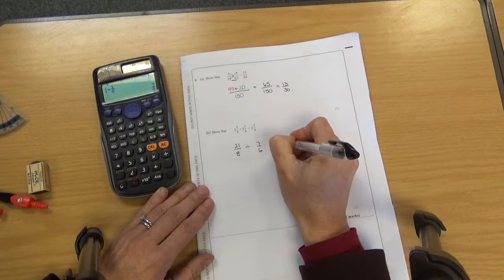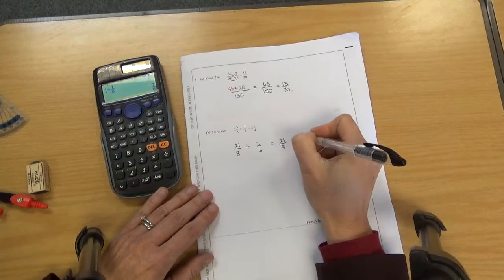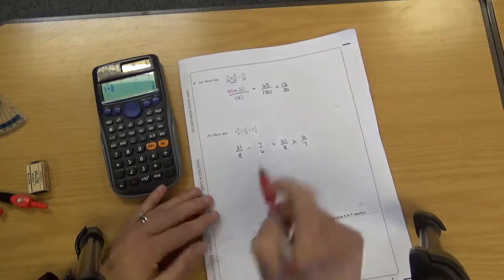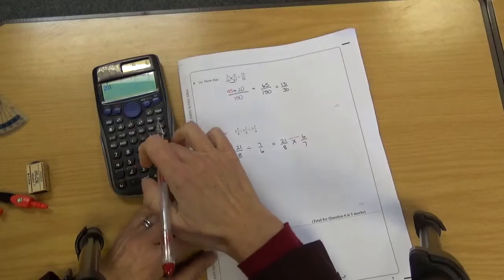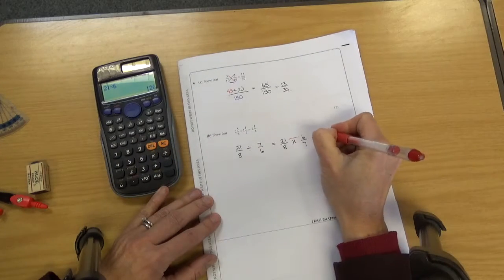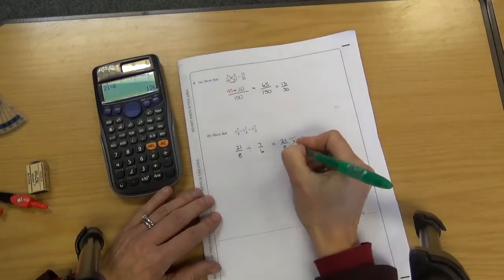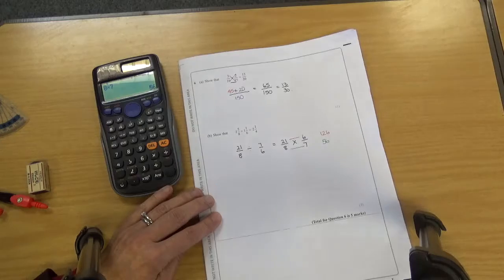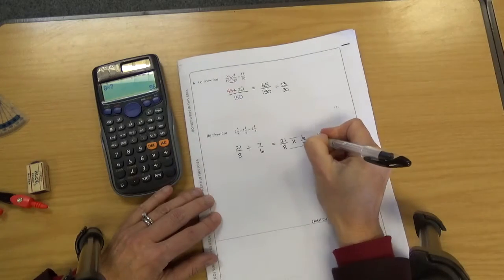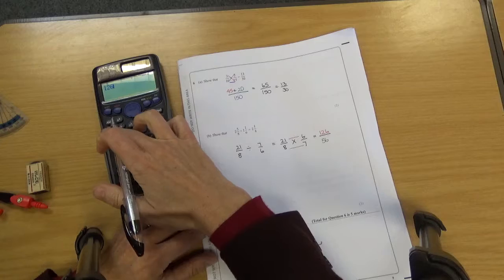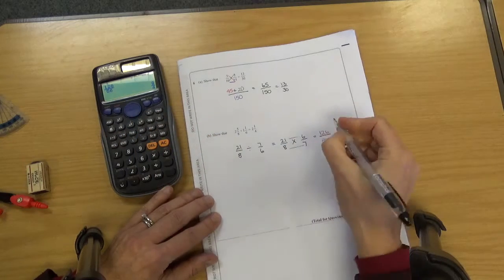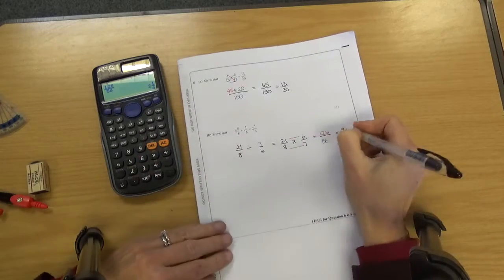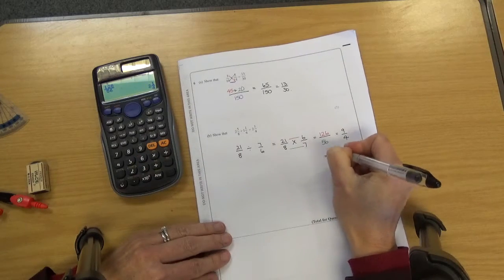Can't divide, so I keep the first one the same, turn the second one upside down and multiply. 21 times 6 is 126, and 8 multiplied by 7 is 56. Calculator says 126 over 56 equals 9 over 4. If I do Shift SD, it tells me that that's the same as 2 1/4.